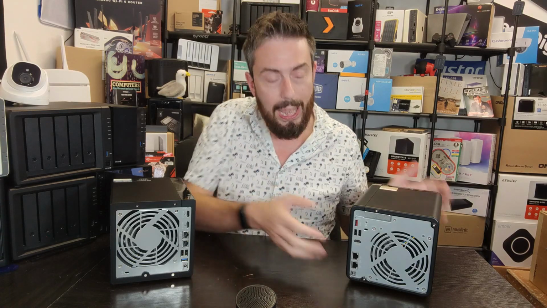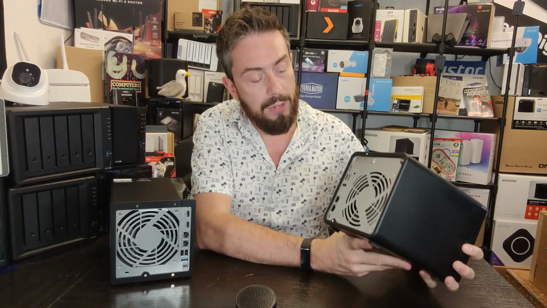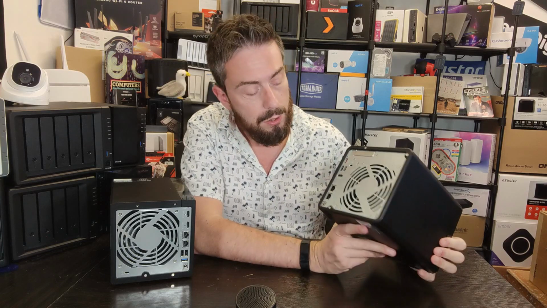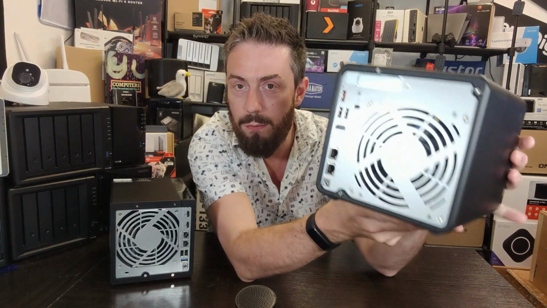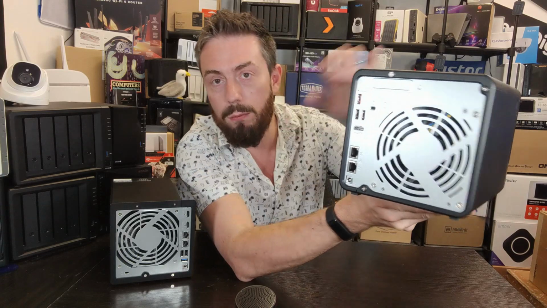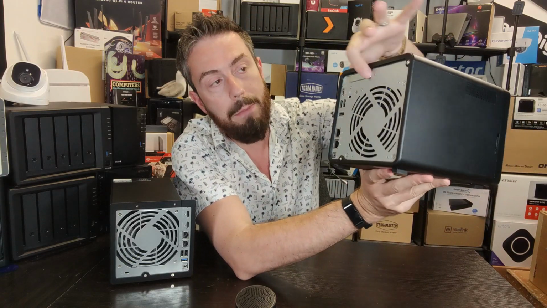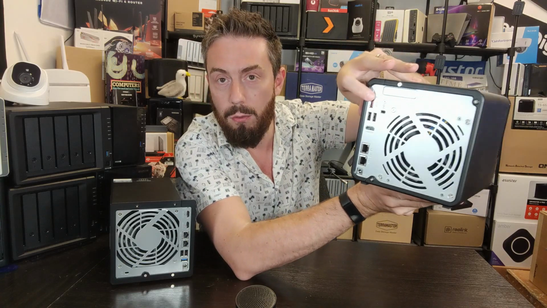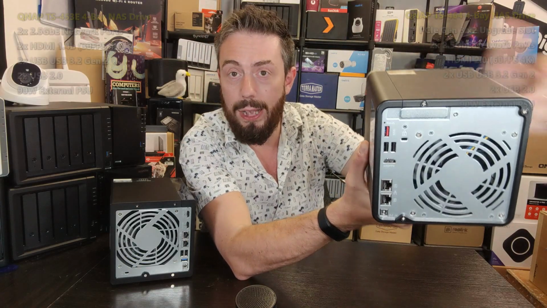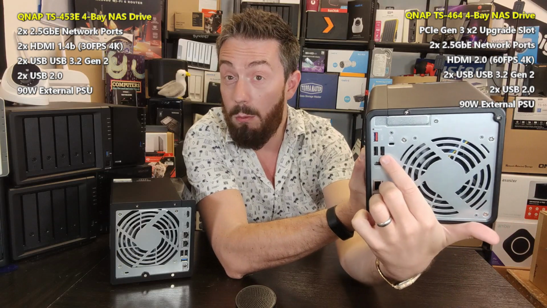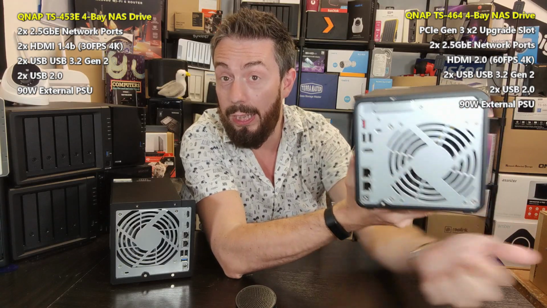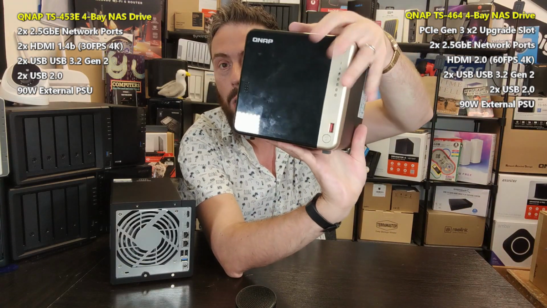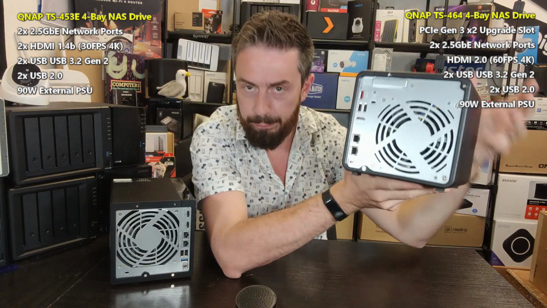Now, next up, let's talk about ports and connections, because this is going to be a big deal for a number of us out there. So, in terms of the connectivity between these two devices, there's a slight element of difference between them. So if we look at the TS-464 rear panel there, we of course can see there that PCIe slot that we've already discussed. We've also got a USB 3.2 Gen 2 red port there, so that is a 1000 megabytes per second bandwidth connection, and of course there is another one there on the front for the one-touch copy.